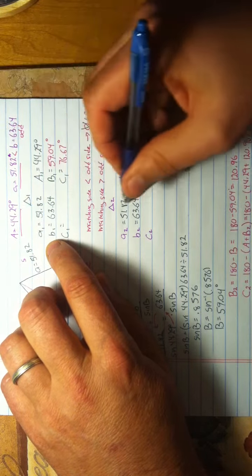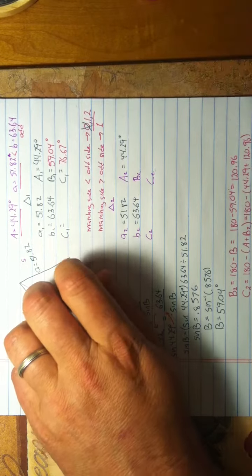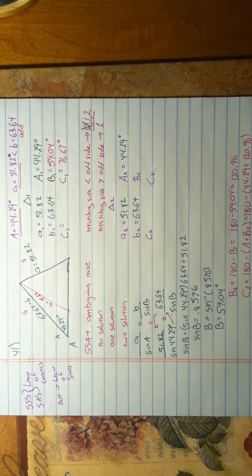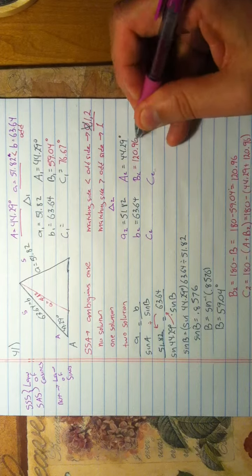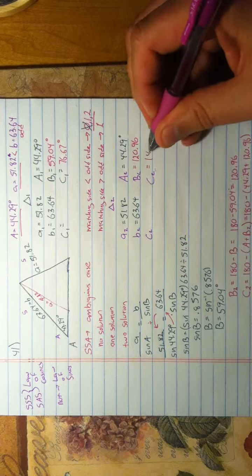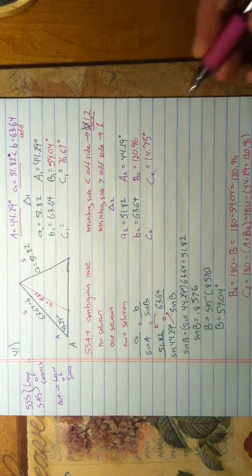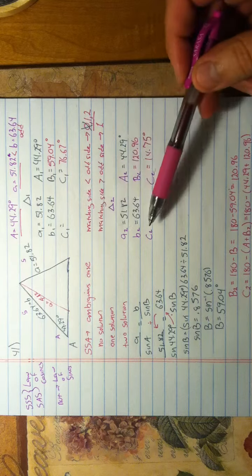So all of the given information is the same. These are not givens, so I don't get to just copy them down. But I already figured them out. We already know that B2 is 120.96. And we also know what C2 is, it's 14.75 degrees. So now I've got everything in both triangles except for the C1 and the C2.